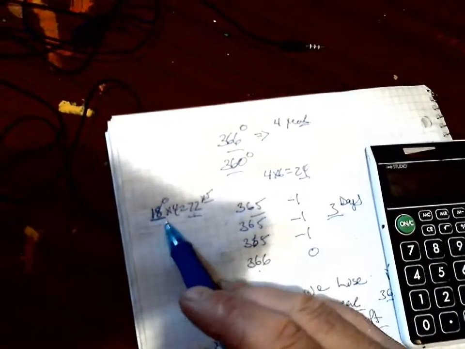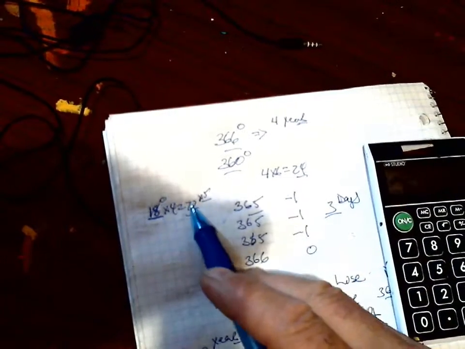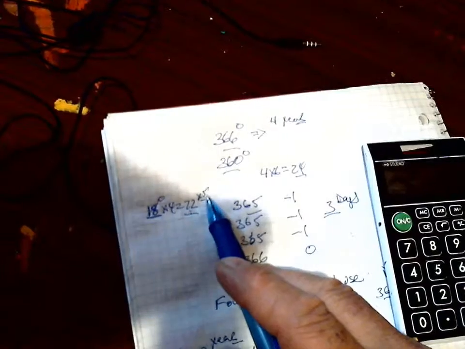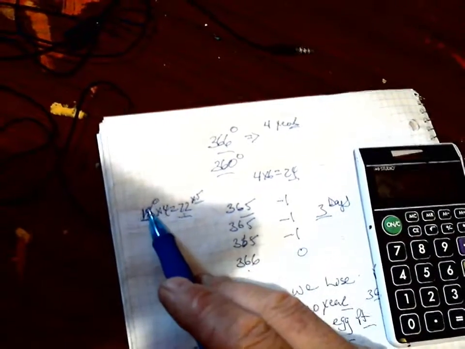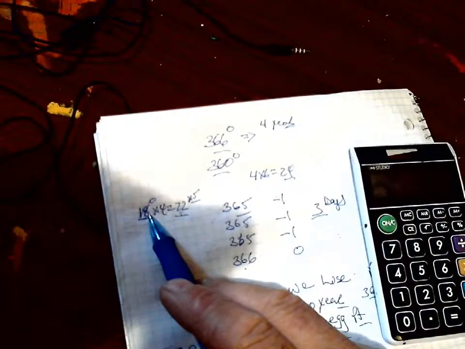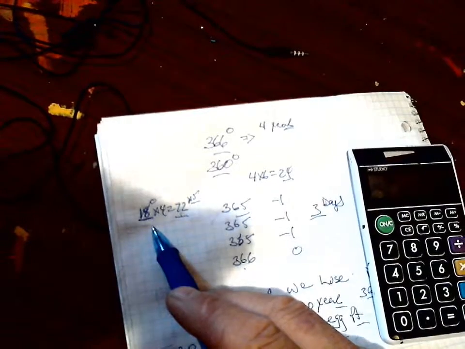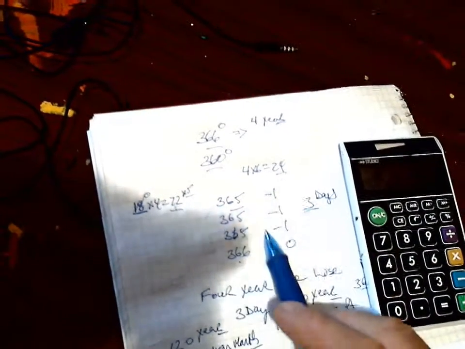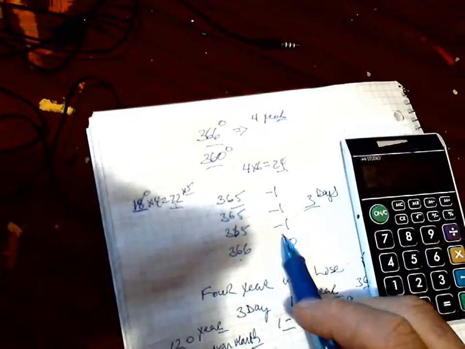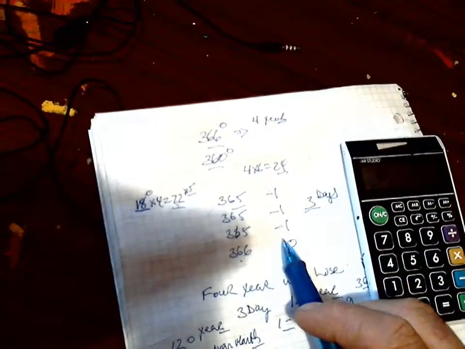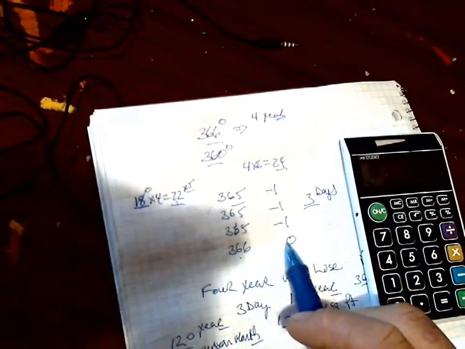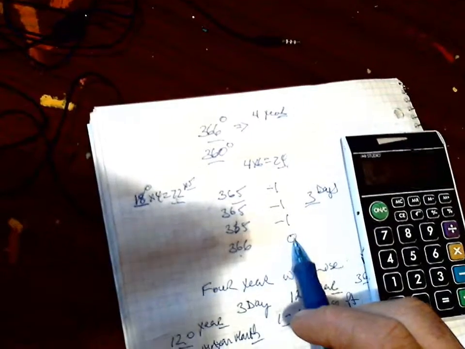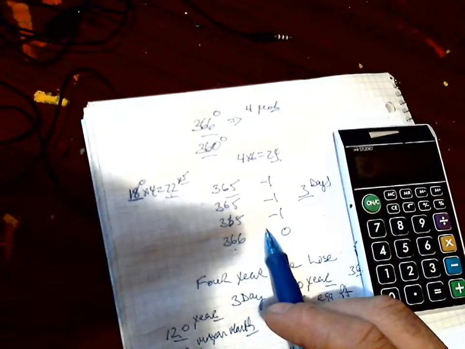So what am I actually losing here? I'm losing 18 hours. In 2 years, it's 36. In 3 years, it's 54. But in 4 years, I lose 3 days. In 100 years, I lose 75 days.